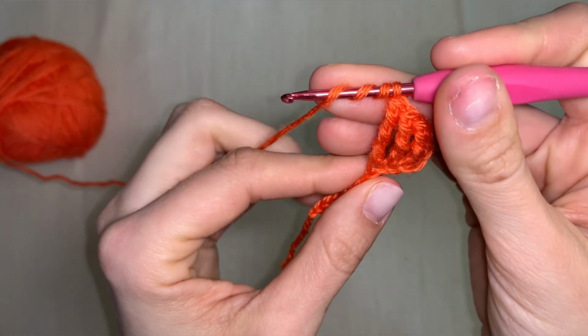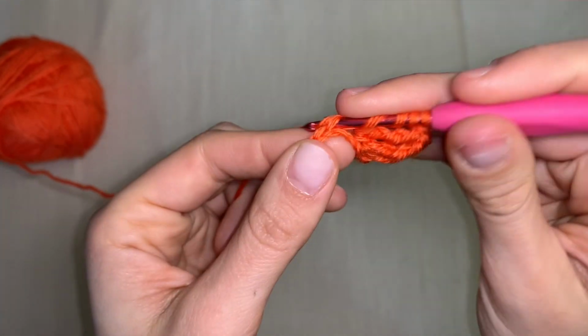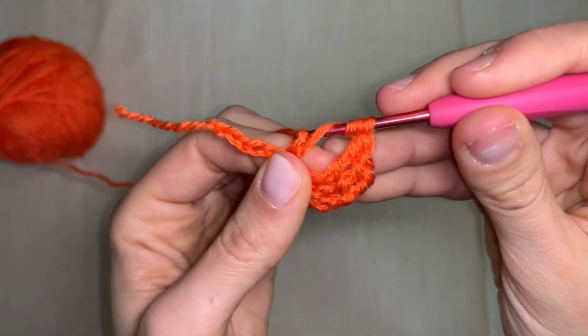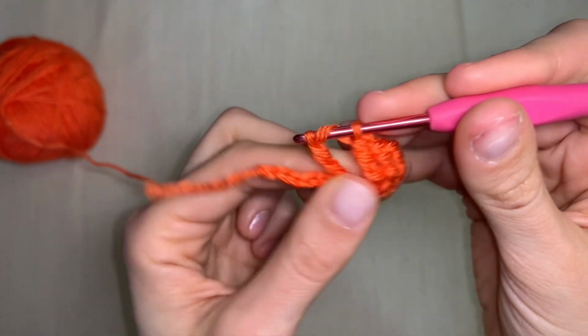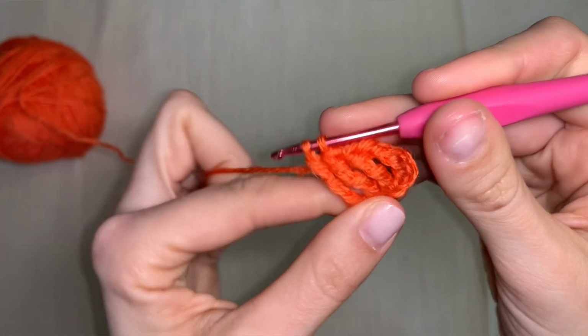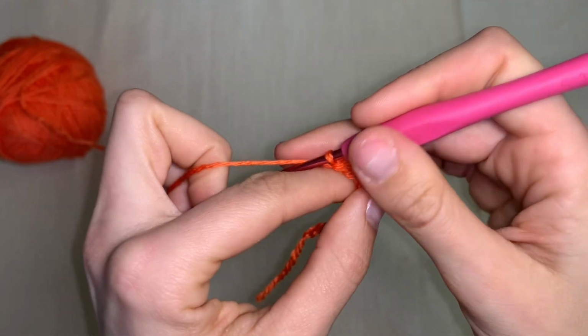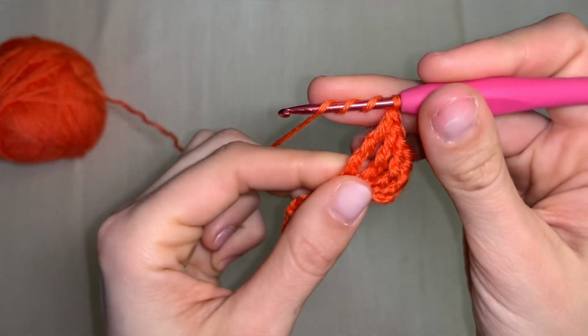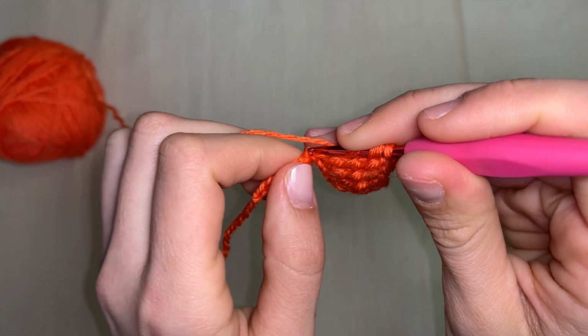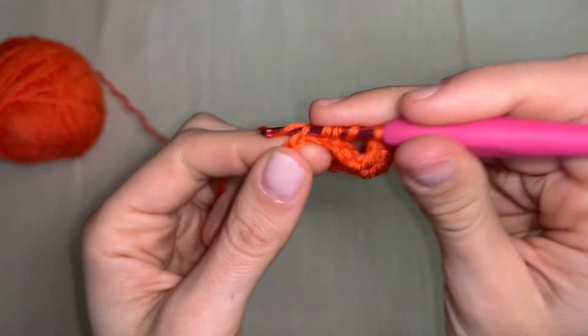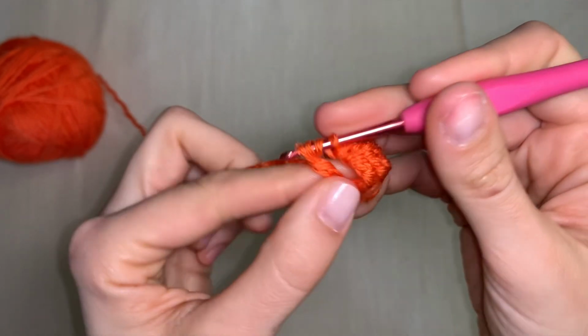And again, remember it's 3 times around the hook. That's why many times you will get confused and do the previous row's stitch, which was the US treble crochet or the UK double treble crochet. Keep in mind that this one is an extra one.